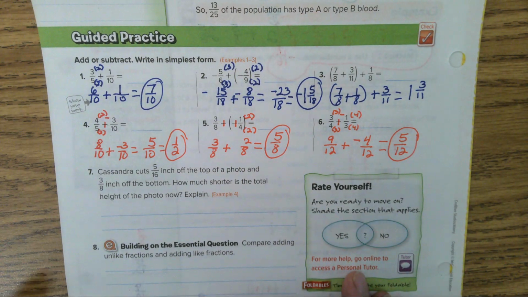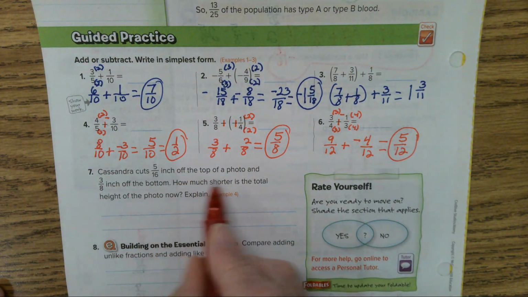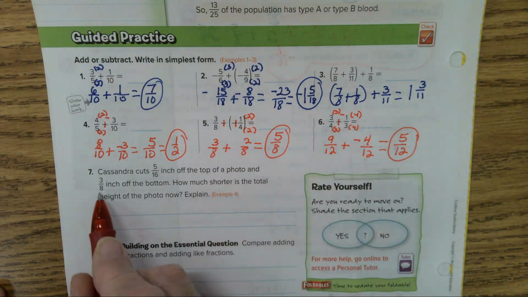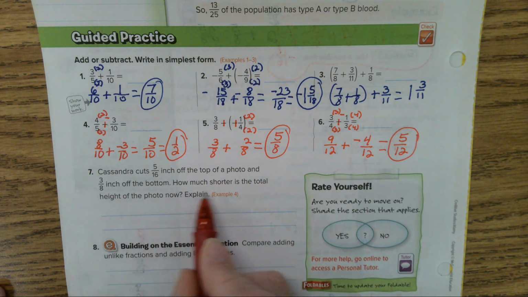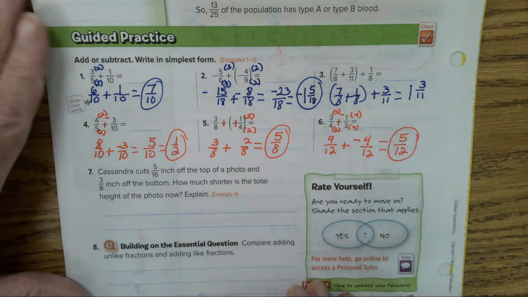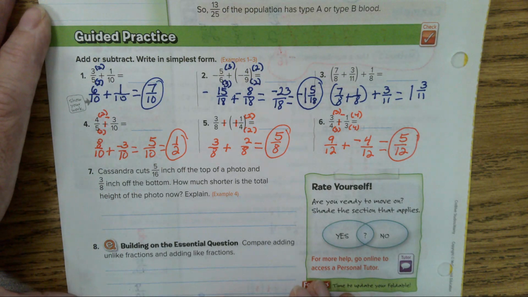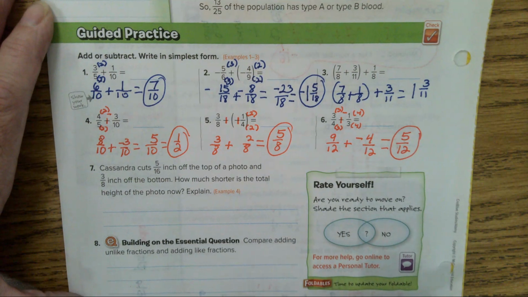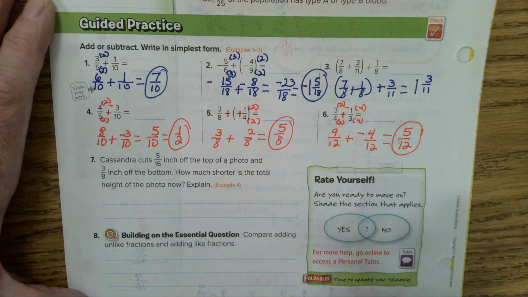Cassandra cuts 5/16 inches off the top of a photo and 3/8 of an inch off the bottom. How much shorter is the total height of the photo now? Okay. How much shorter? Well, at first I thought, oh, I need to know how tall the photo is. But no, they just want to know how much shorter it is. So I just add these two together.